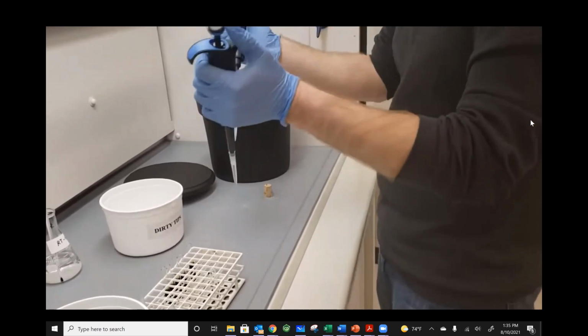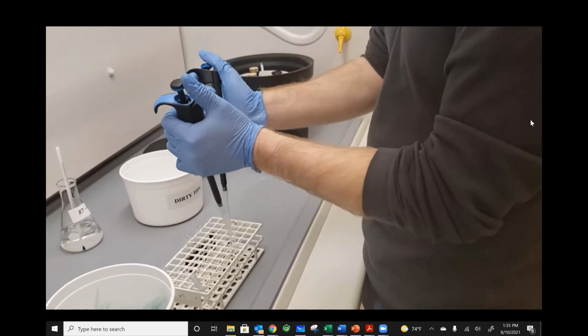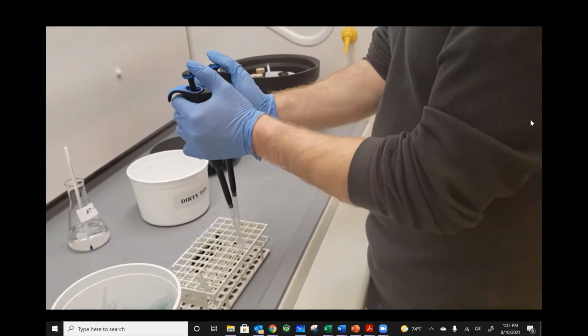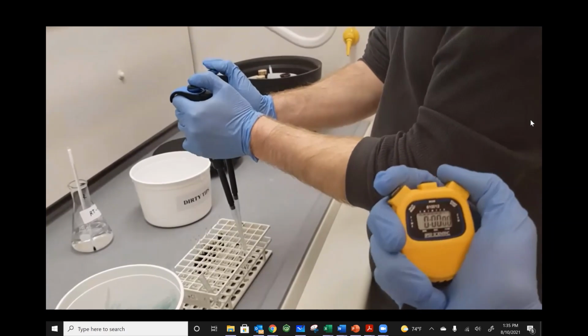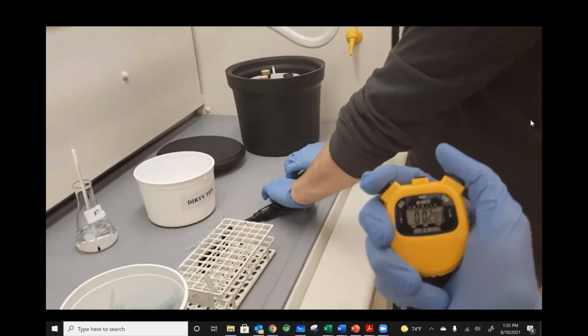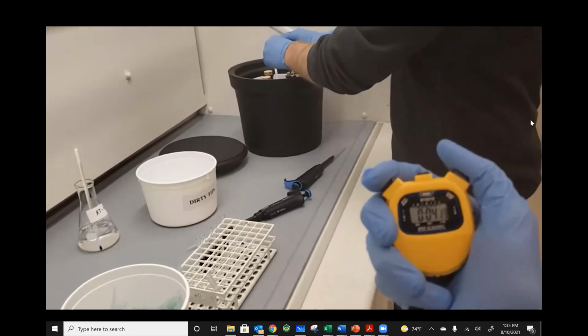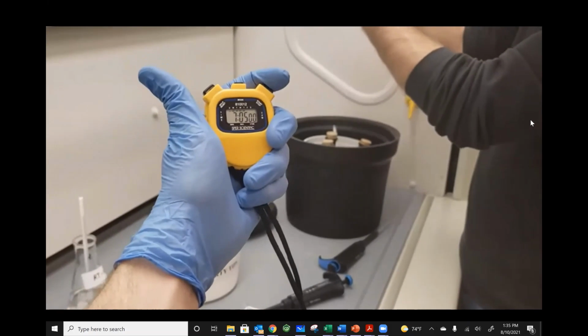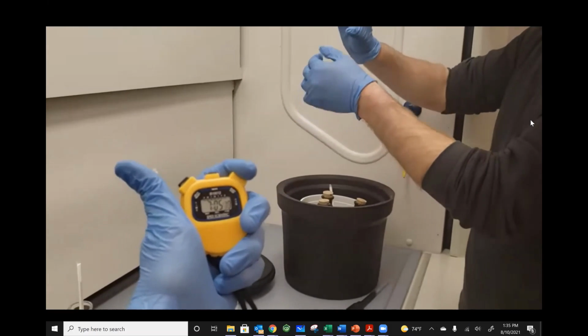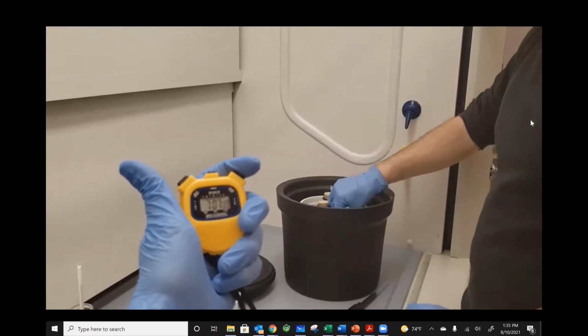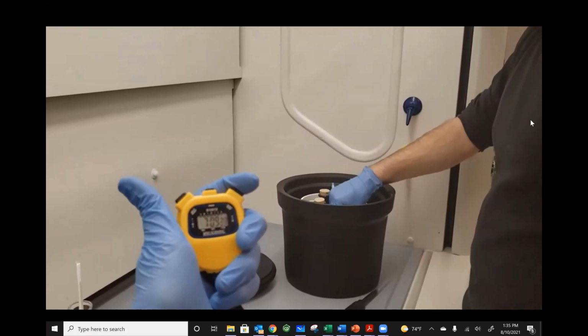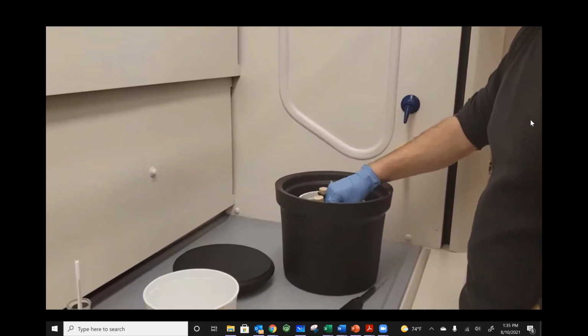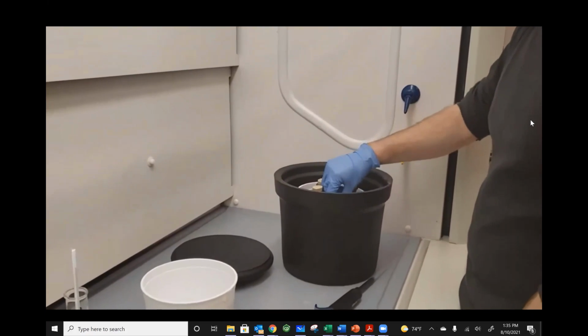All right. Ready to go? And go. Oh, never mind. Start it up again. This is why agitation is important. So we'll add 1 second on.